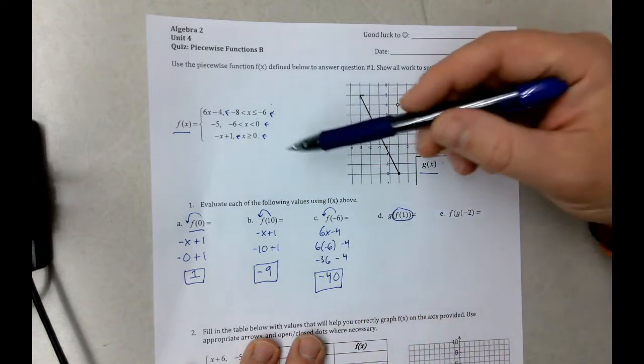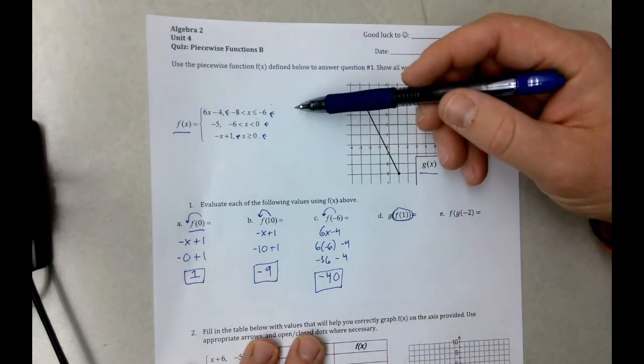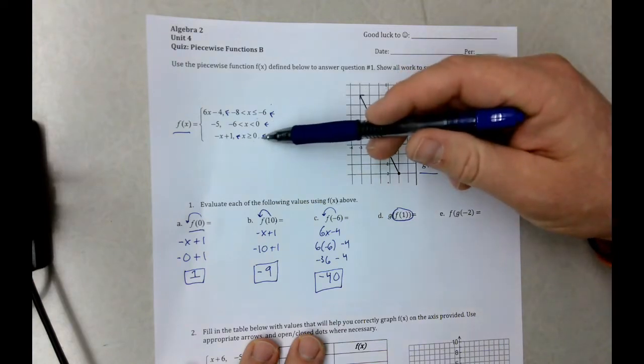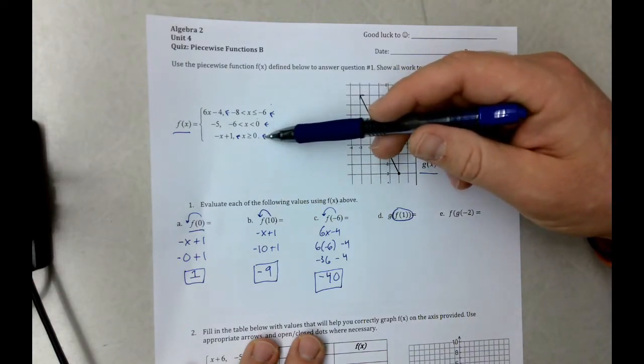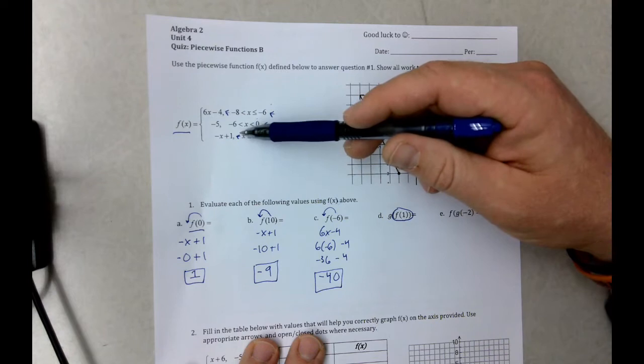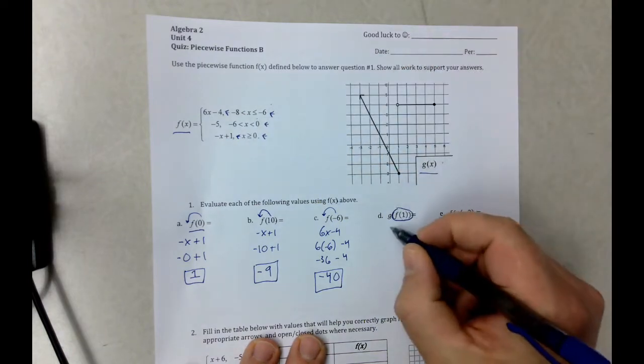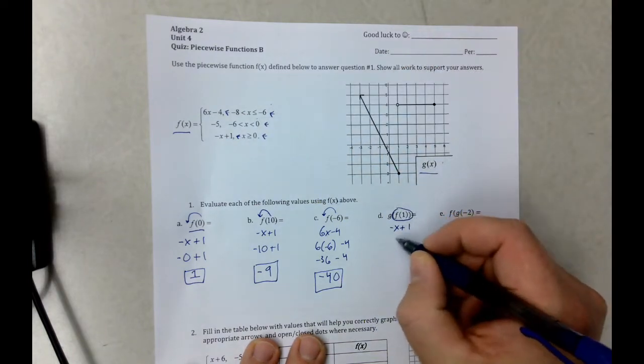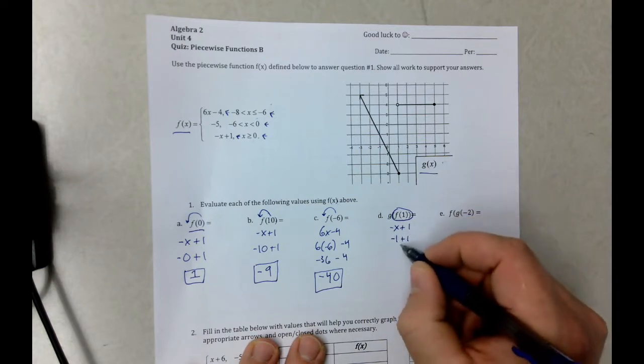All right, we're back to our f functions over here. 1 satisfies which domain? Well, 1 is greater than 0. So we're going to use the bottom domain and bottom equation. So -x plus 1, plug in 1 for x, -1 plus 1, which is 0.